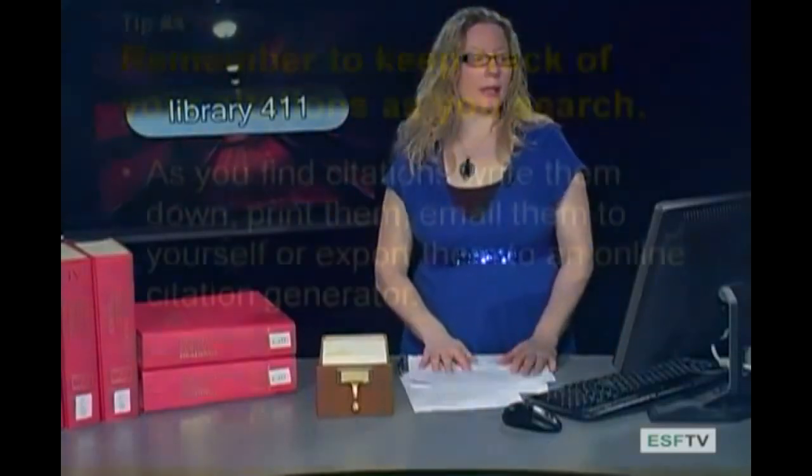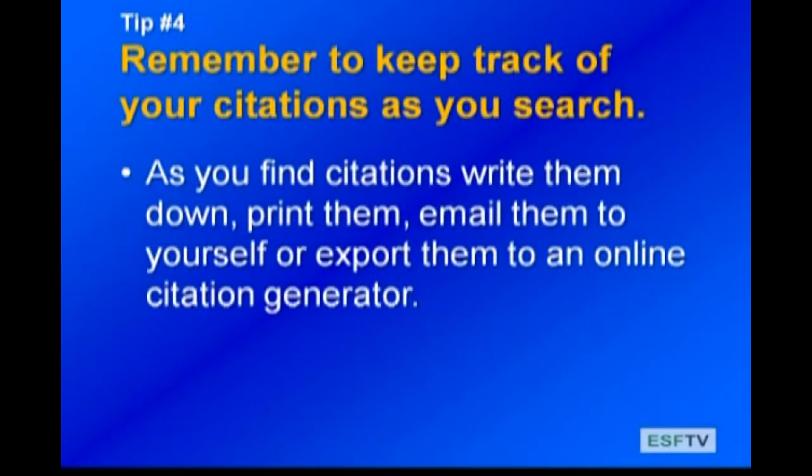Tip number 4 is to remember to keep track of your citations as you search. As you find citations, write them down, print them, email them, or export them to an online citation generator. Most online public access catalogs, library catalogs, have an option so that when you do your search, there's a way that you can check off the things that you want, and you can, as a group, print them, or you could save them to a thumb drive or email them.